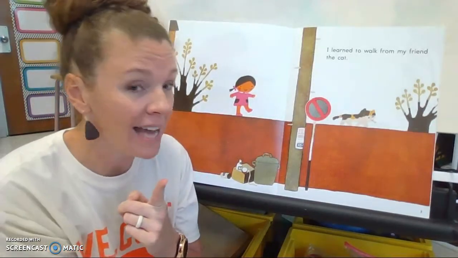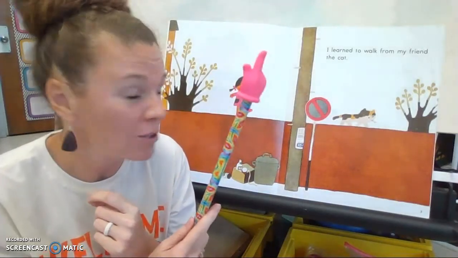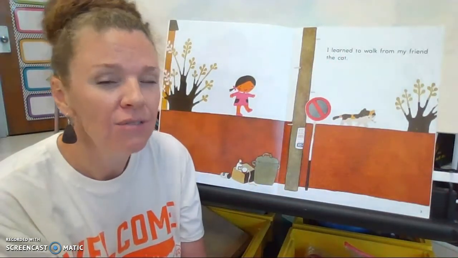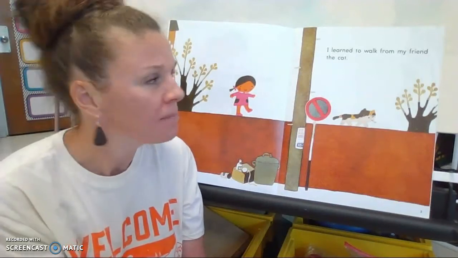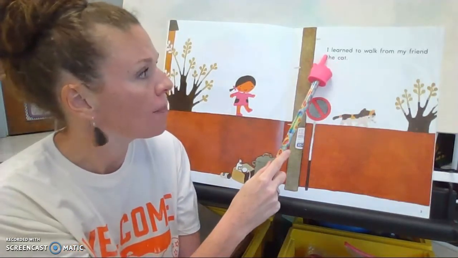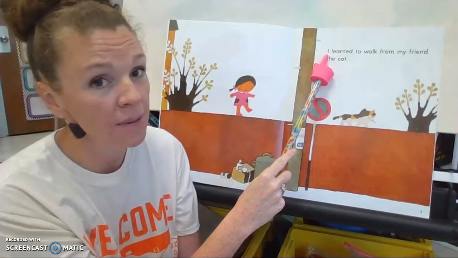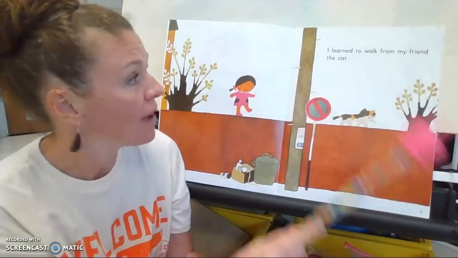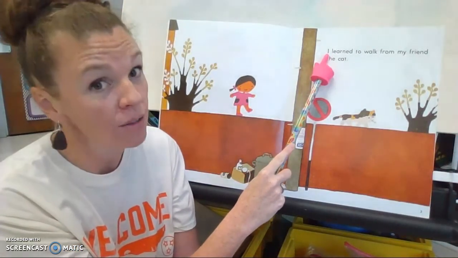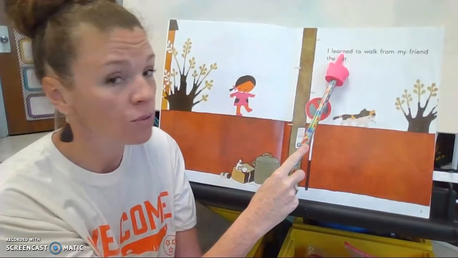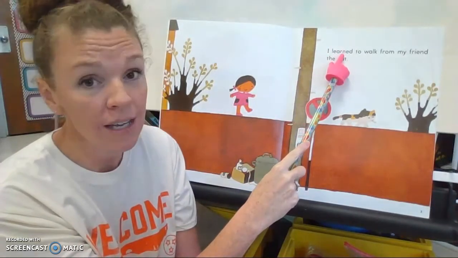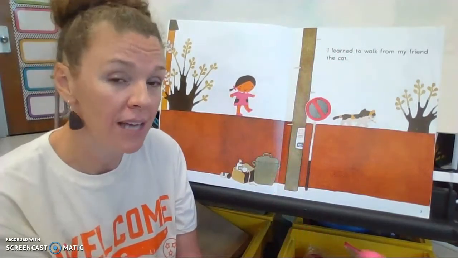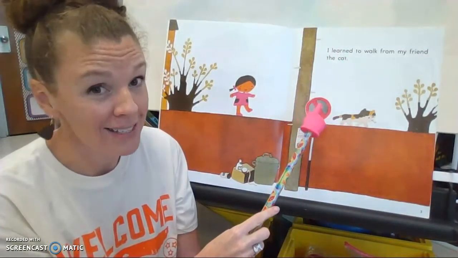First, I want you to pay attention. As I read, I'm going to use my handy dandy pointer. I'm going to tap under each word as I read it. This is very important when you read because it's important to remember the word that you see on the page and that you're pointing to needs to match the word that you say. So if I'm pointing to the word I, I need to say the word I. And then I'll go to the next word and it says learned. I tap once underneath that word and I say the word learned. It matches the words that I'm saying. We will practice that in just a minute.